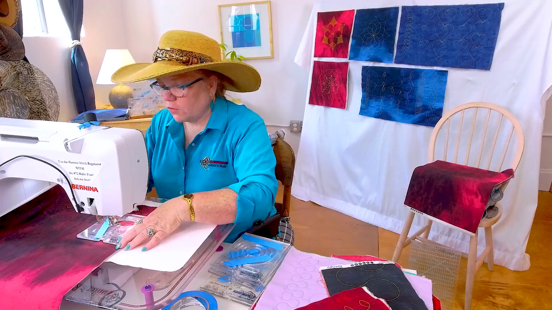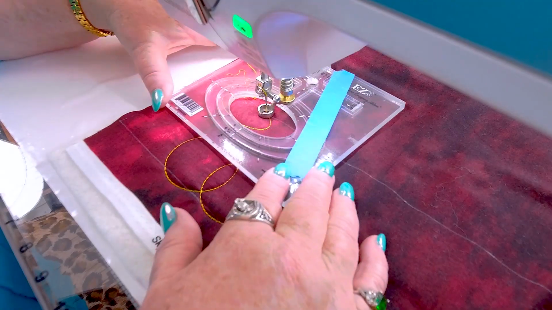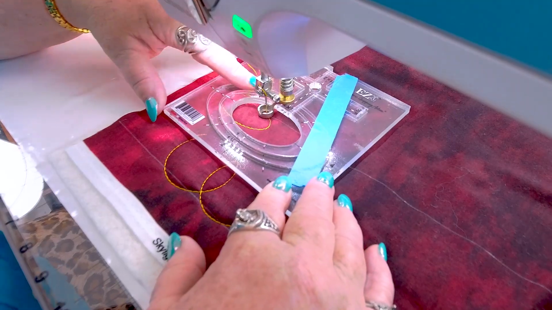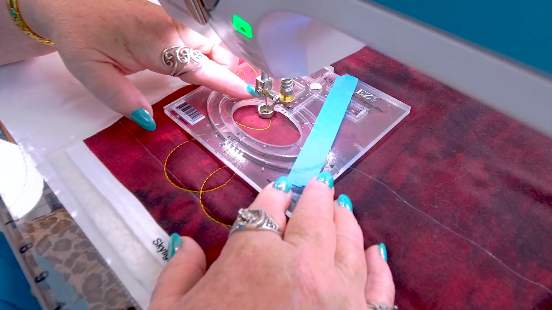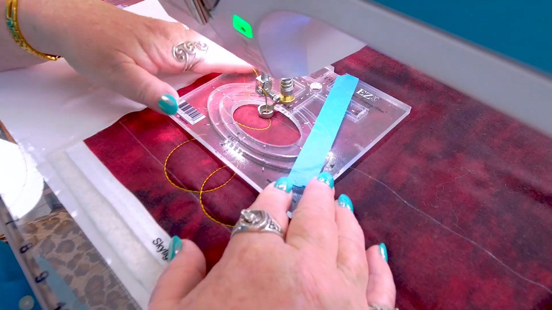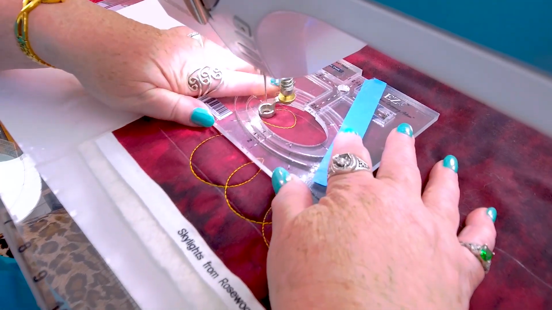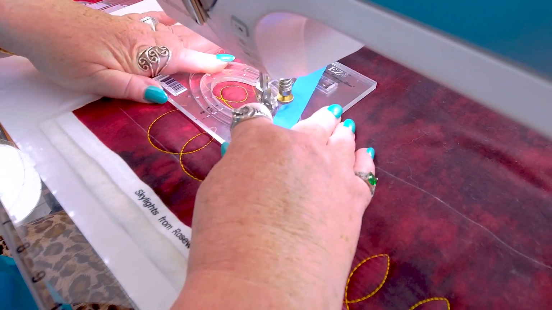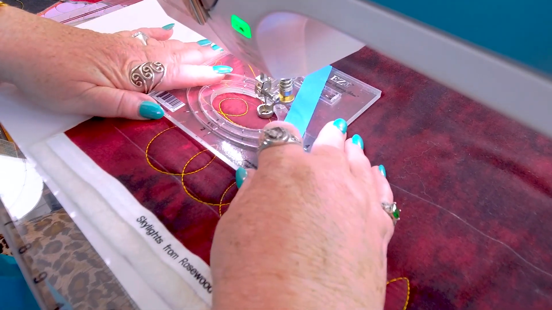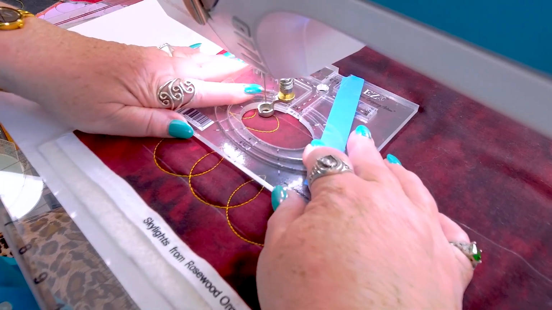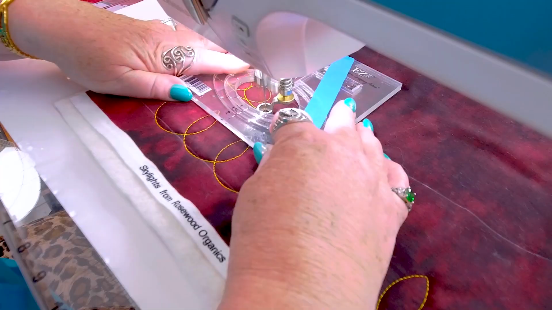So now we've done 3/4 of an oval. We're going to slide our template, line it up again, and again I'm envisioning the lines going through my needle. And we are going to stitch 3/4 of an oval. Slide my template, 3/4 of an oval.